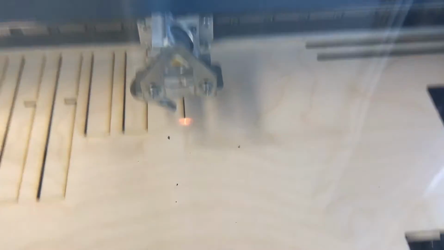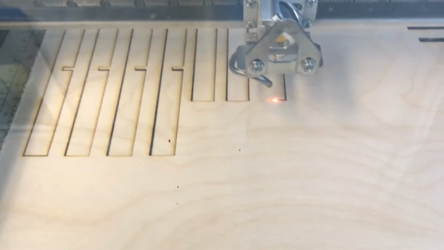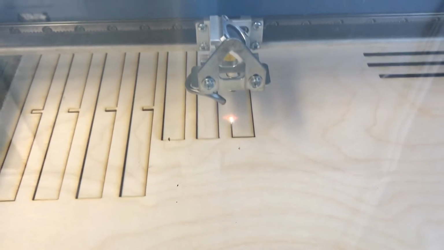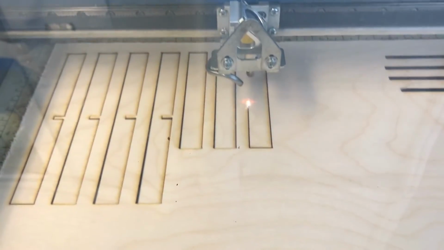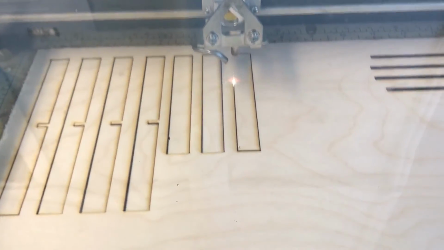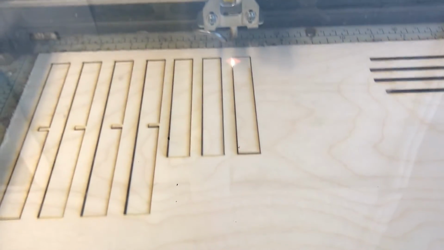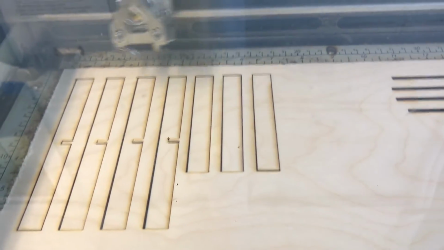Okay, so we're just about finished. We have all of our 7 pieces cut. Okay, this is the last piece. 3, 2, 1, and we are done. Let's go. Here, as you can see, we are already finished with the middle section.